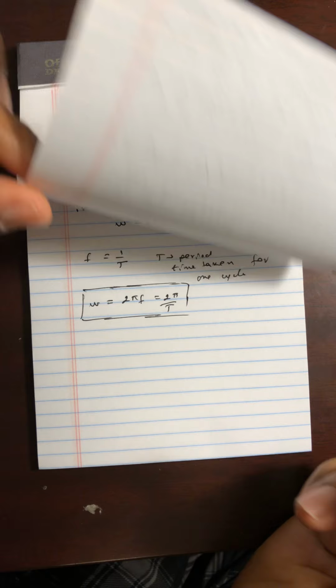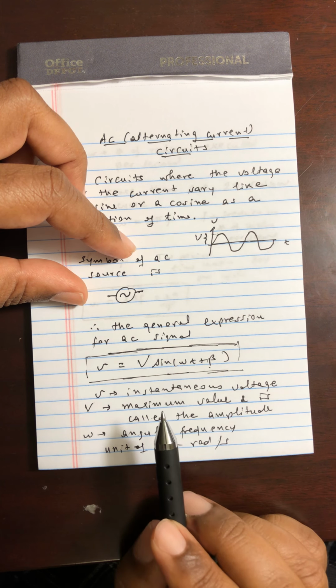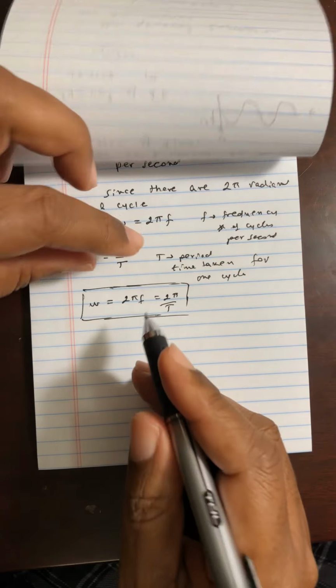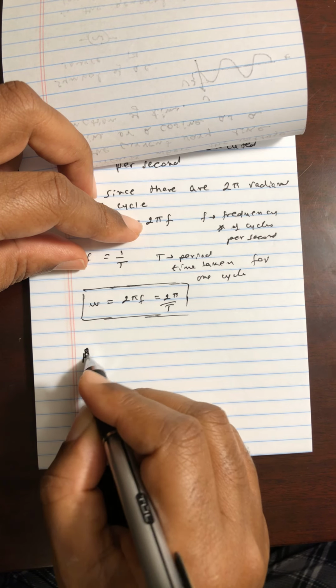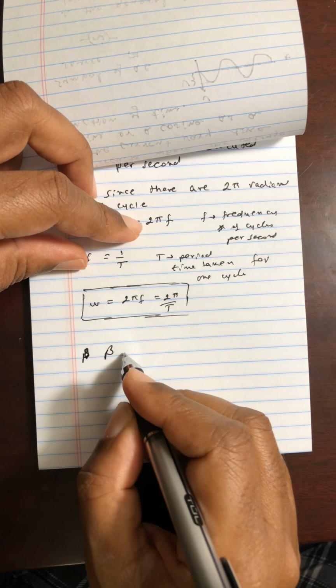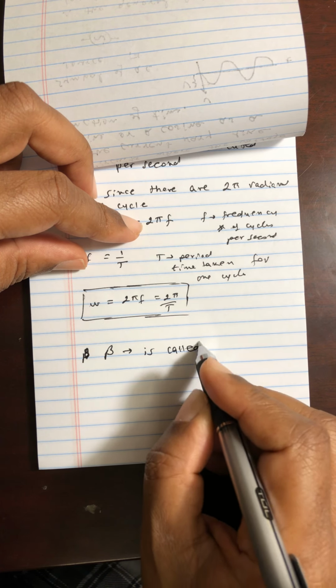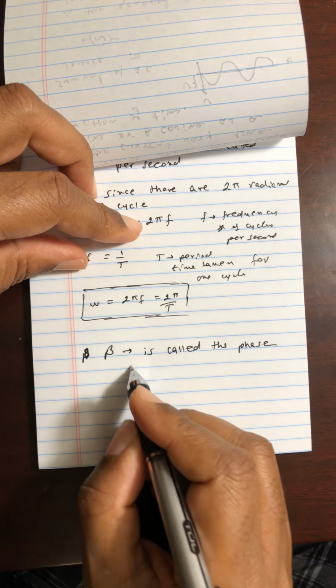And then we have a third property which is very important in this chapter. This number over here, beta, is called the phase angle.